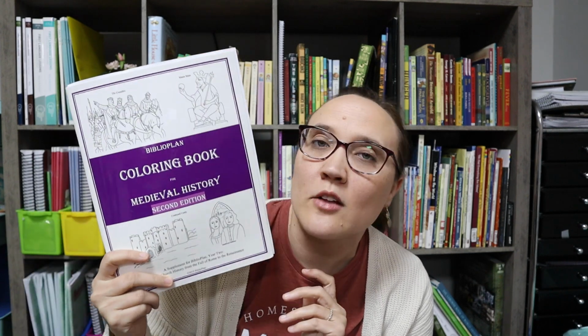So maybe you're just starting out with BiblioPlan and you want the heart of the program, which is the family guide, and maybe you want their text, and maybe you have little ones, so you just want the coloring book and maybe the hands-on activities and projects guide. I don't know, I'm just giving an idea.